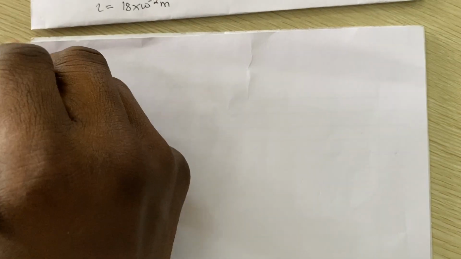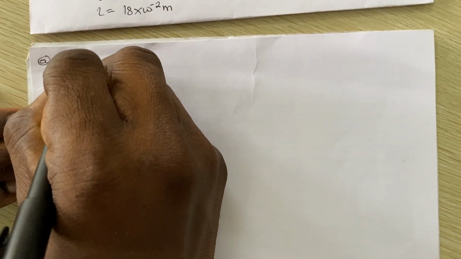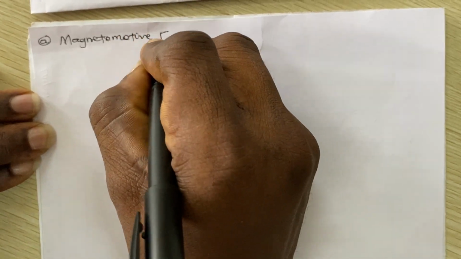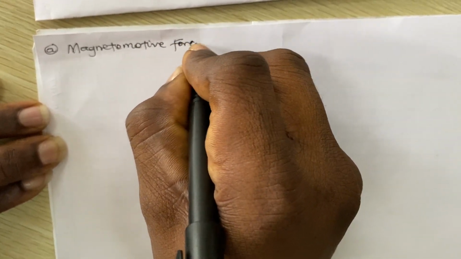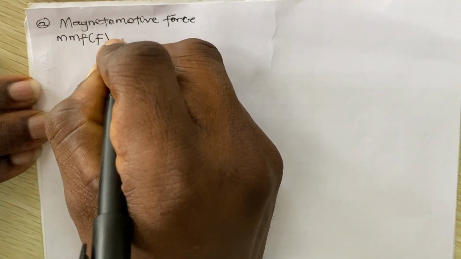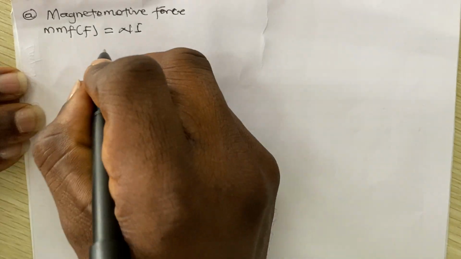So now we are being asked to find the magnetomotive force. So A, magnetomotive force, MMF or F, which is equal to the number of turns times current.